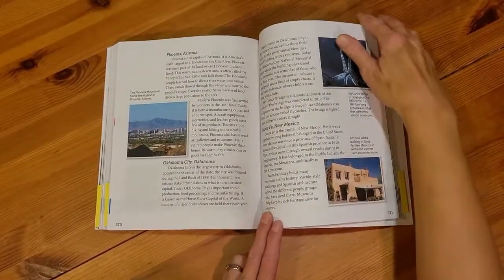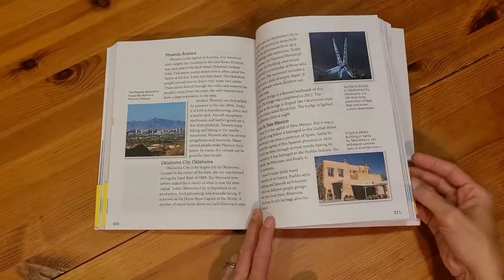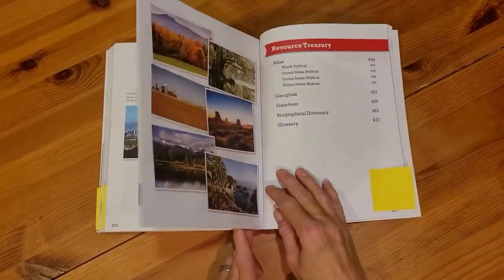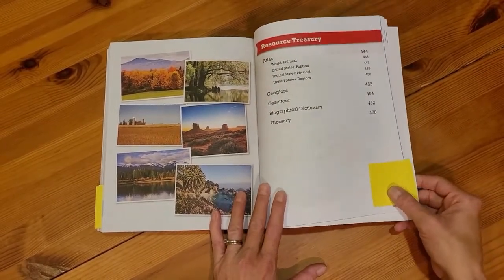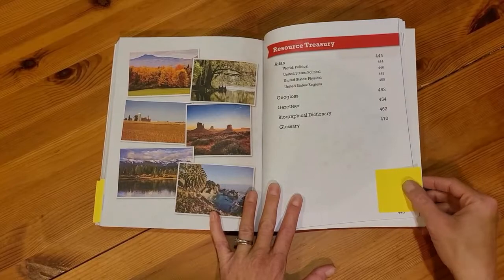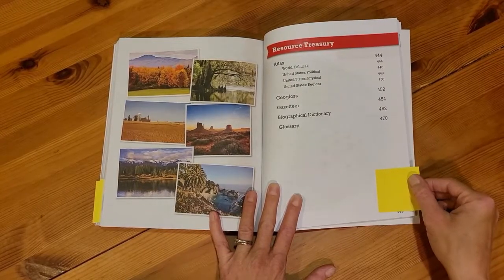This is when I would be bringing in more information about my state with my child. We could get information from the library. We could write to our state capital and ask if they could send us any brochures. And this would be a great way to learn some of our state history.